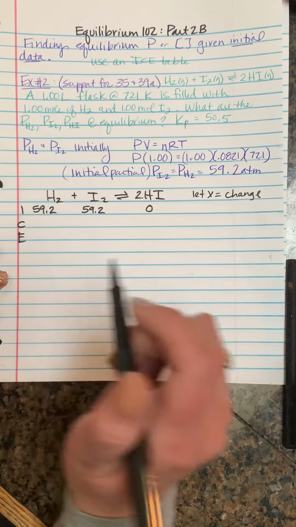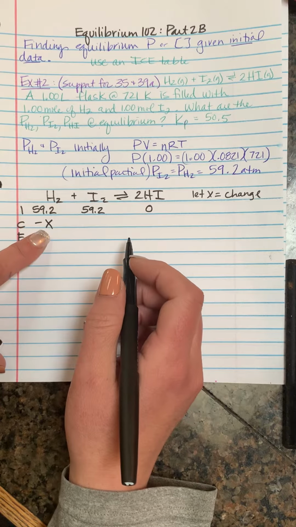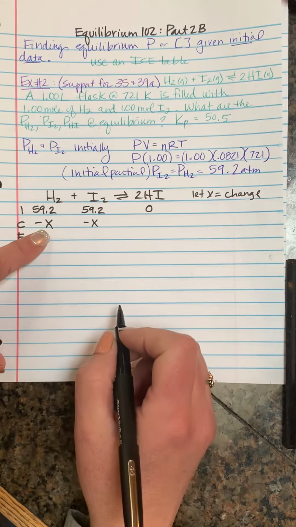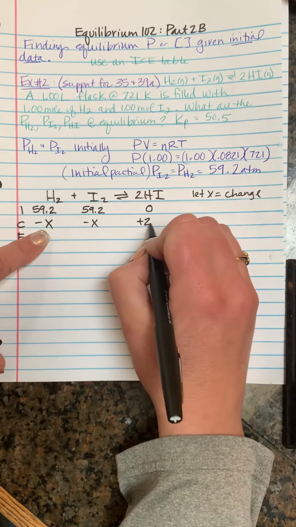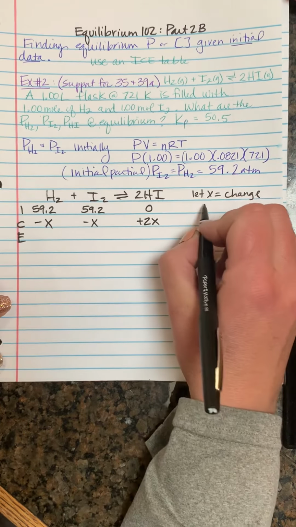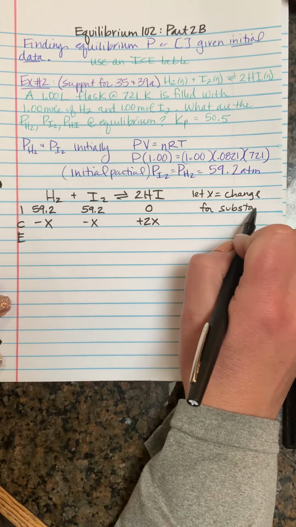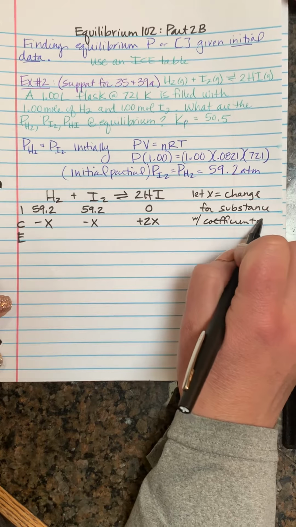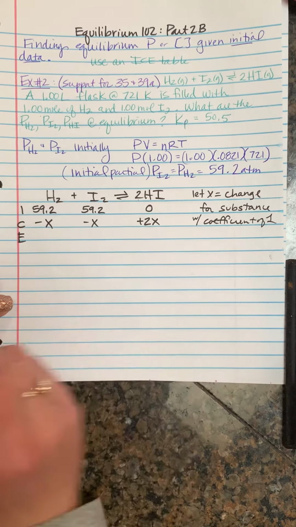So we're going to say that the H2 loses an amount x, and since they have the same coefficients, I2 would also lose x, and HI in terms of x would be gaining 2x. So x is the change for the substance with coefficient of 1, and since HI has a 2 in front of it, we gain twice that amount.